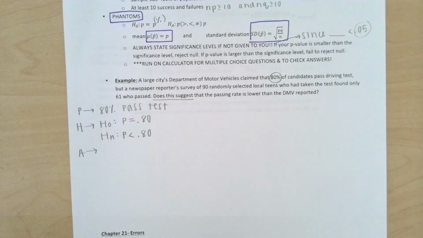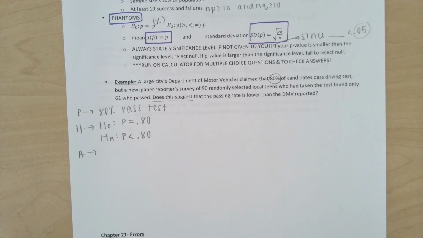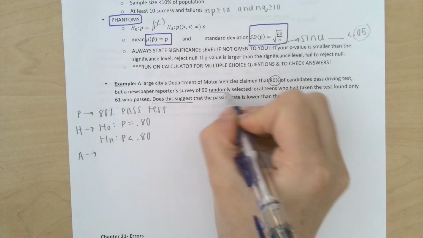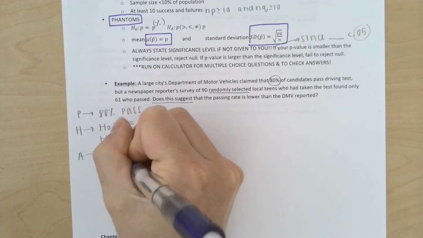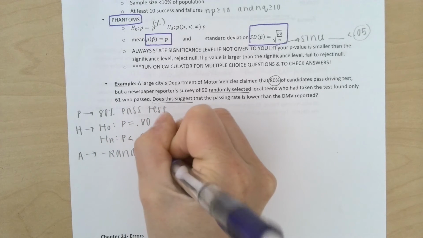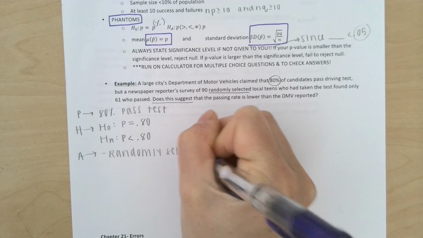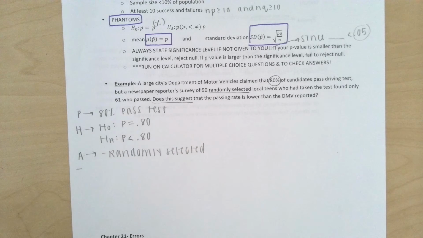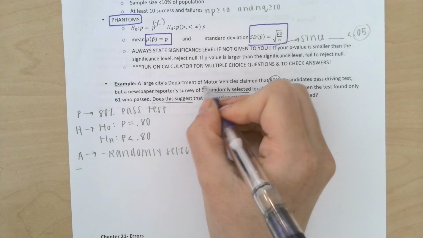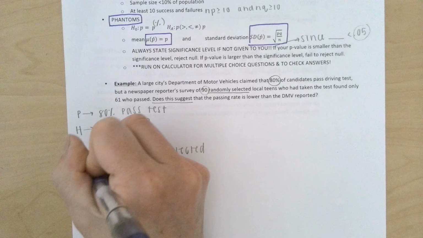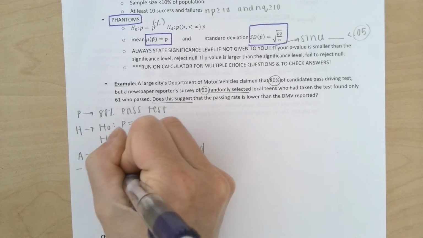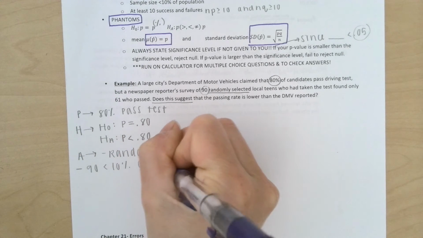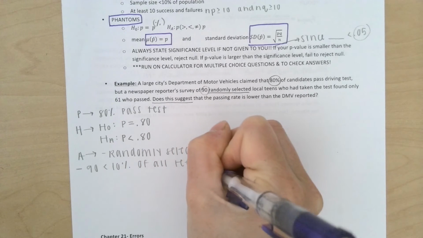The A in PHANTOMS stands for our assumptions and conditions, so I'm checking the three conditions we have listed above. The first is that I need to make sure this is random. It says that it's randomly selected teens, so I am good there. Next, I'm checking for a sample size less than 10% of the population. Looks like we surveyed 90 local teens. I'm thinking that 90 is definitely less than 10% of all teens.